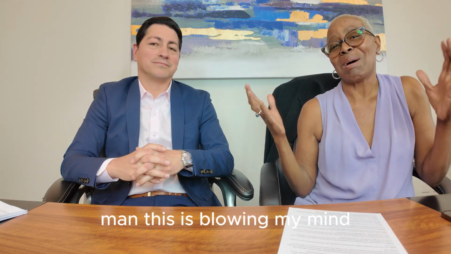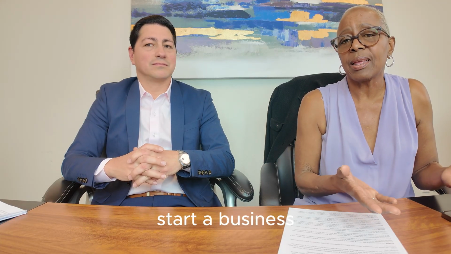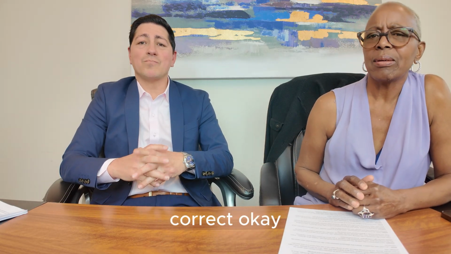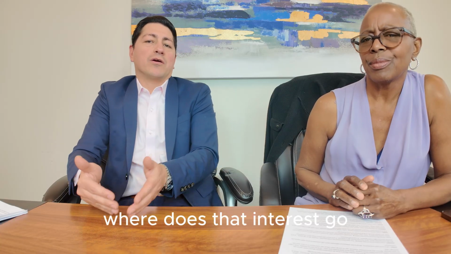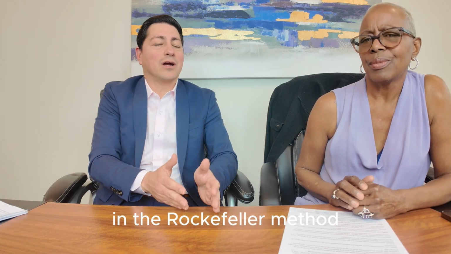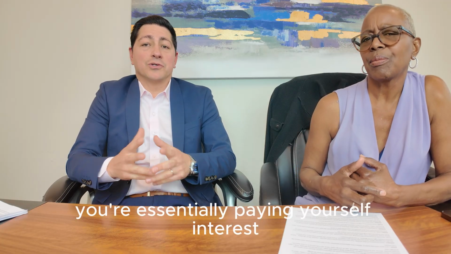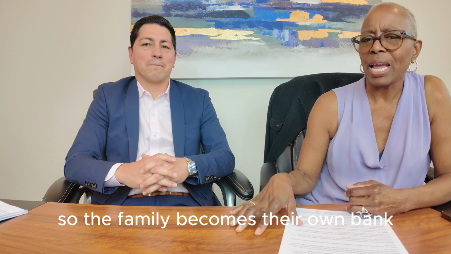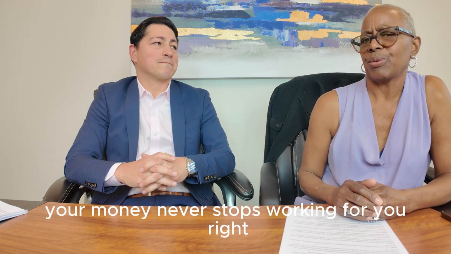Man, this is blowing my mind. So I literally could take out $50,000 and start a business, and my full cash value is still in there growing? Correct. And here's the kicker. When you pay back that loan with interest, where does that interest go? In the Rockefeller method, it goes back to the family trust. You're essentially paying yourself interest instead of paying it to a bank. So the family becomes their own bank. That's why we say your money never stops working for you, right?